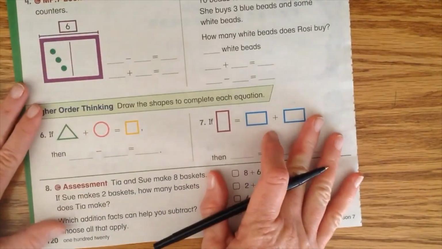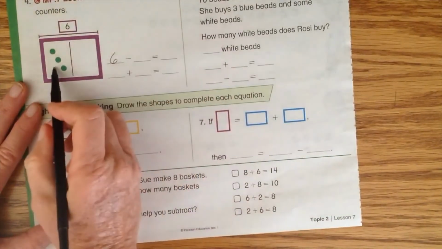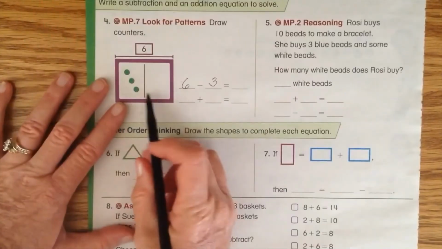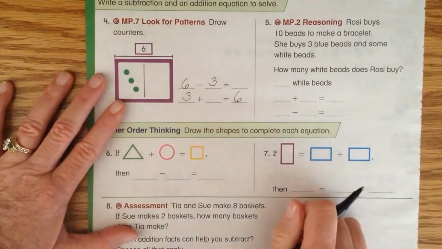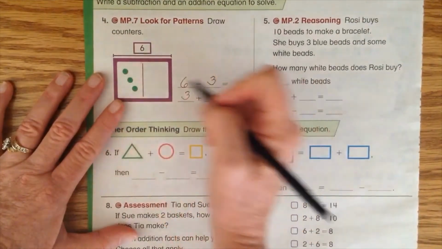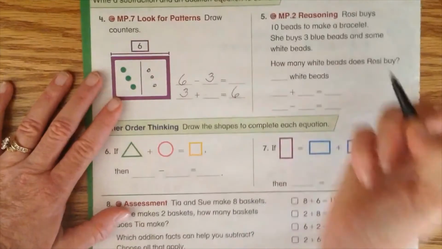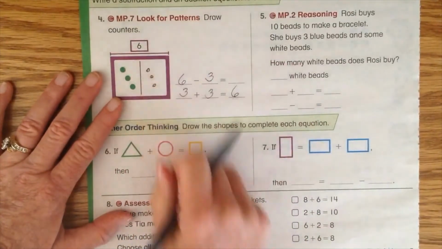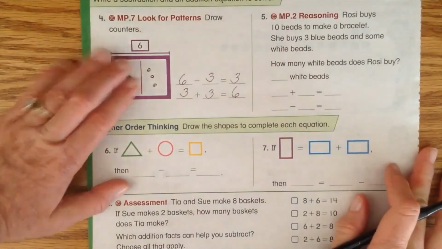Okay, looking at the back, draw the counters. We have a total of 6. One of our parts is 3. So if we're going to do our addition, I'm going to say 3 plus something gives me 6. So I'm going to start with 3 and count up. 3, 4, 5, 6. How many did I draw? 3 more. So 6 take away 3 gives us 3.